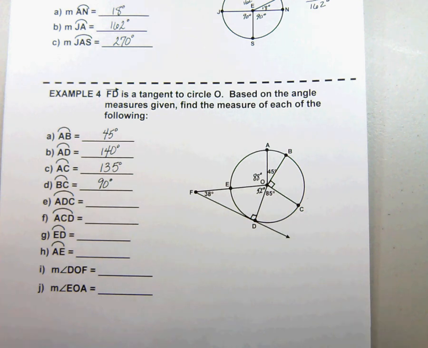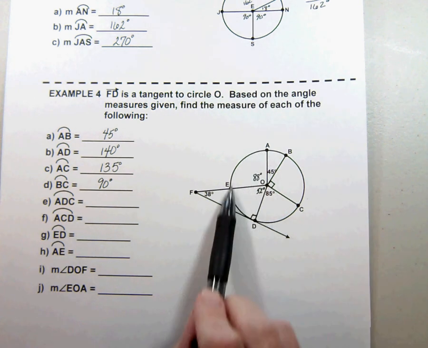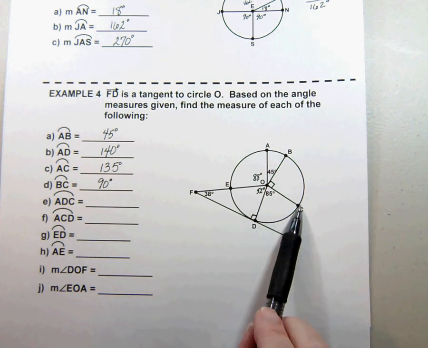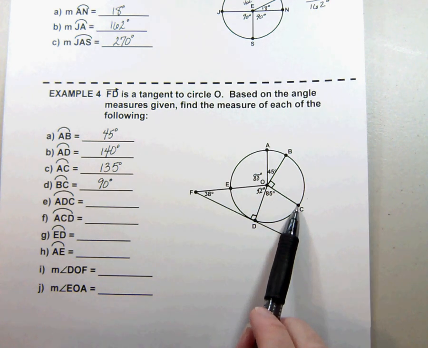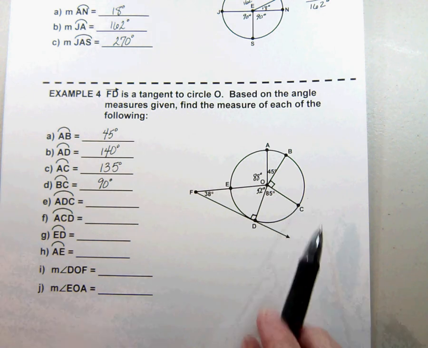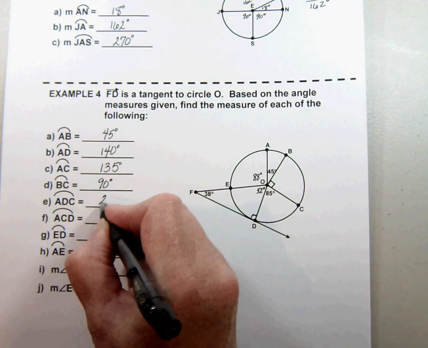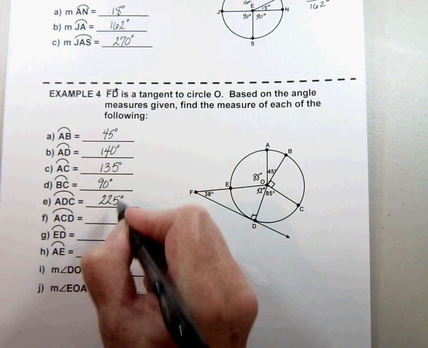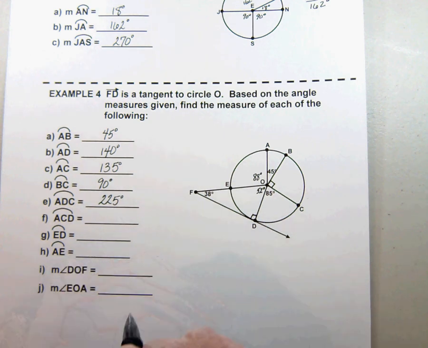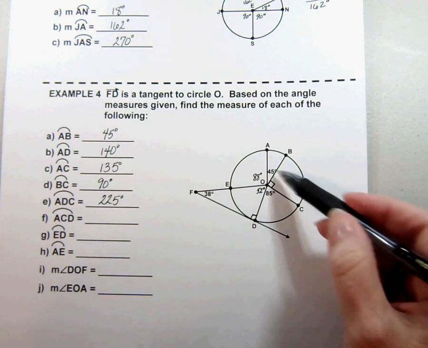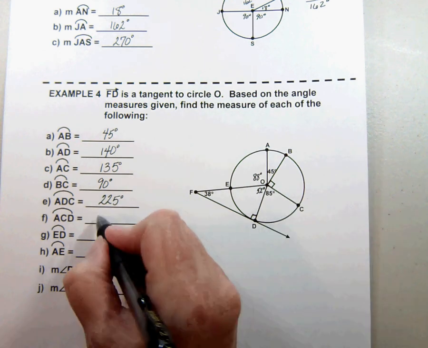ADC, let me see, where's ADC? Okay, ADC starts at A, goes around through D and C. We know it's a major arc because it's using 3 letters. So you would add 88, 52, and 85. And that's 225. For ACD, you're going to add 45, 90, and 85. That's 220.